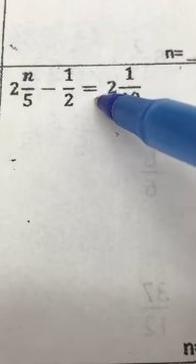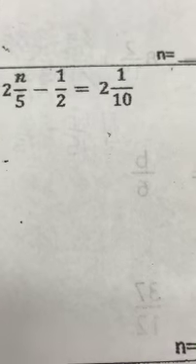Let's look here at the back side. It says 2 and n over 15 minus 1/2 is equal to 2 and 1/10. So again, box that fraction, where it's missing a part. Box that whole thing.